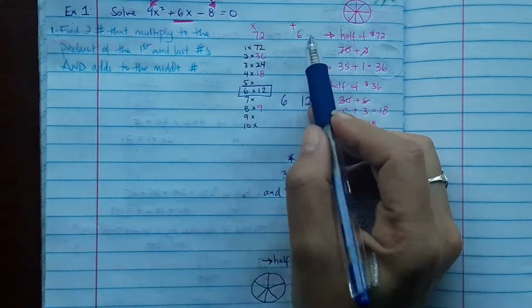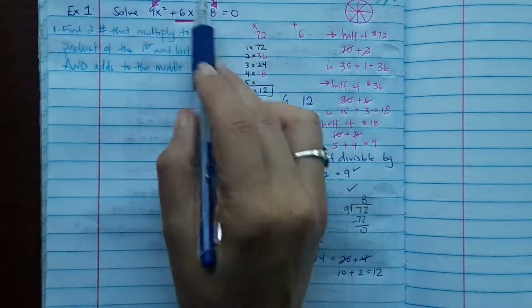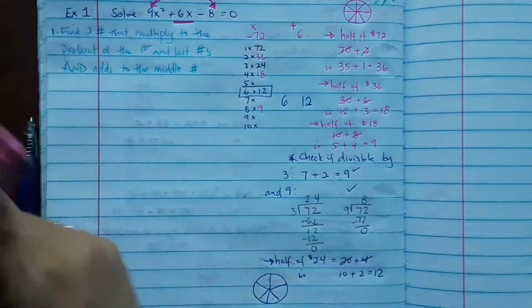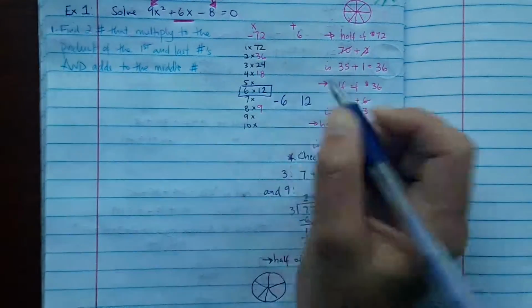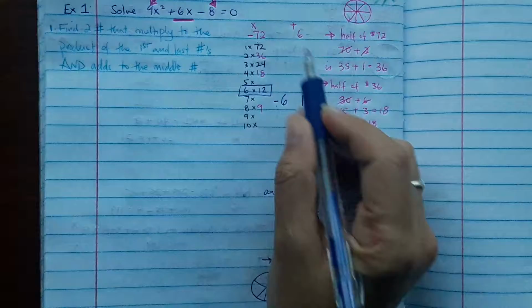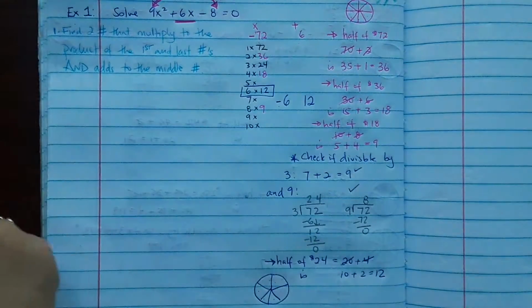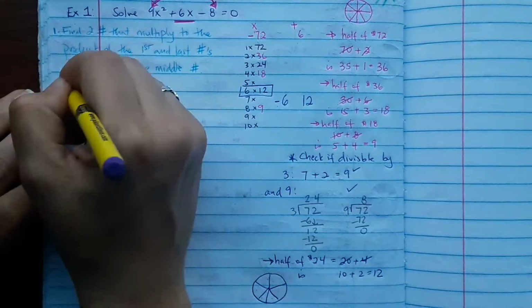6 and 12 is going to give me 6. So now play around with the signs. So it needs to be negative 72 and positive 6. So if I put the negative with the 6, 12 minus 6 is 6, and 12 times negative 6 is negative 72. So those are my two numbers.